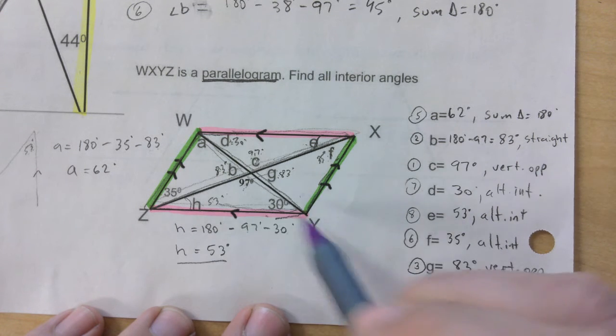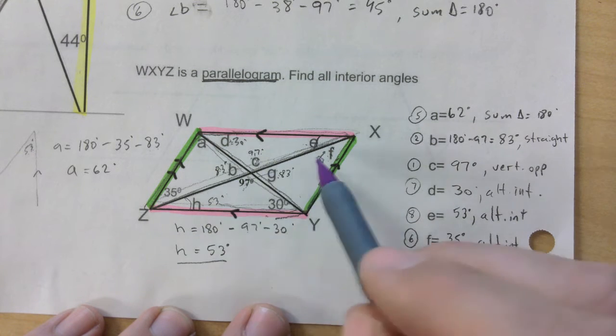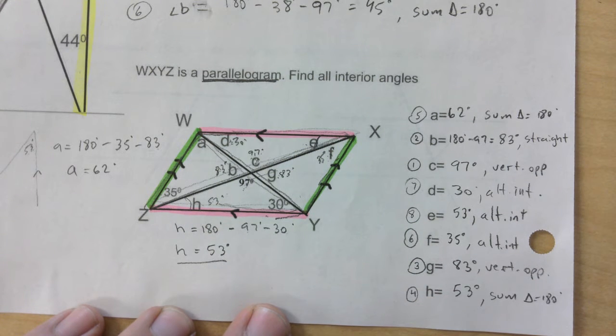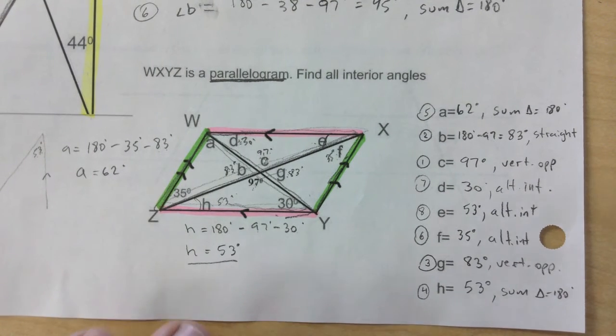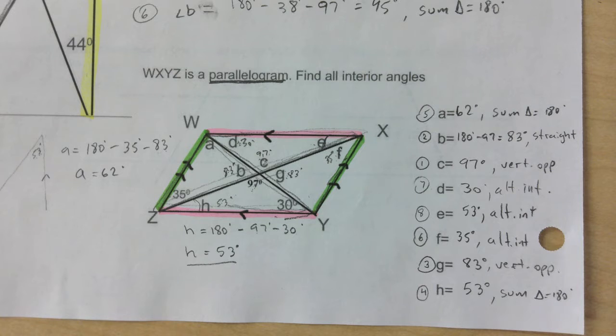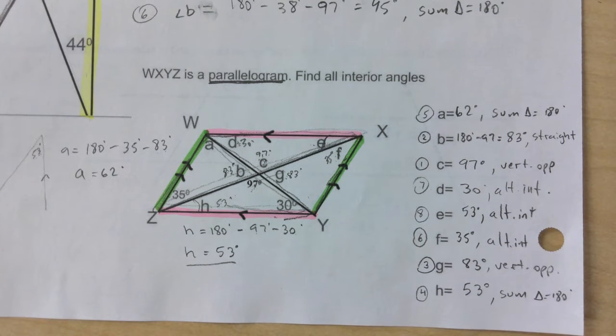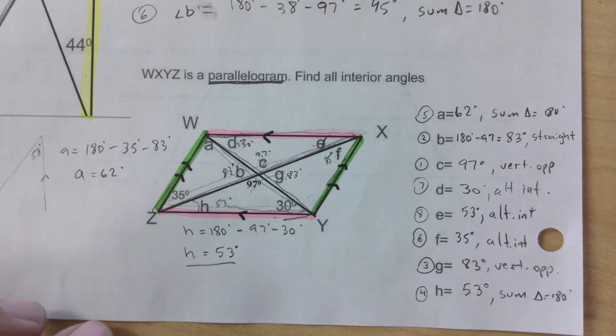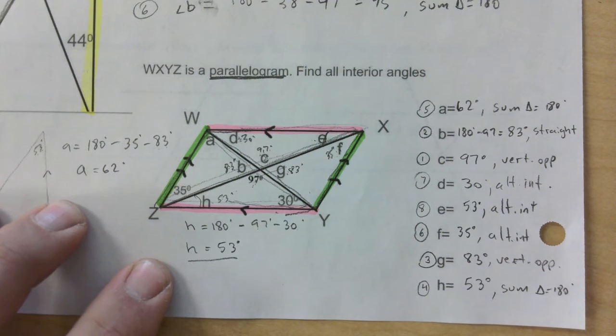It's a bit busy here, I get it. There's 2 transversals here, and it makes it a bit more complicated. But that's part of this unit, right? Being able to see that, being able to zoom out, zoom back in, see the triangles vertically opposite, and see those 4: alternate interior, exterior, corresponding, and consecutive interior. Okay, so that's that for this handout.